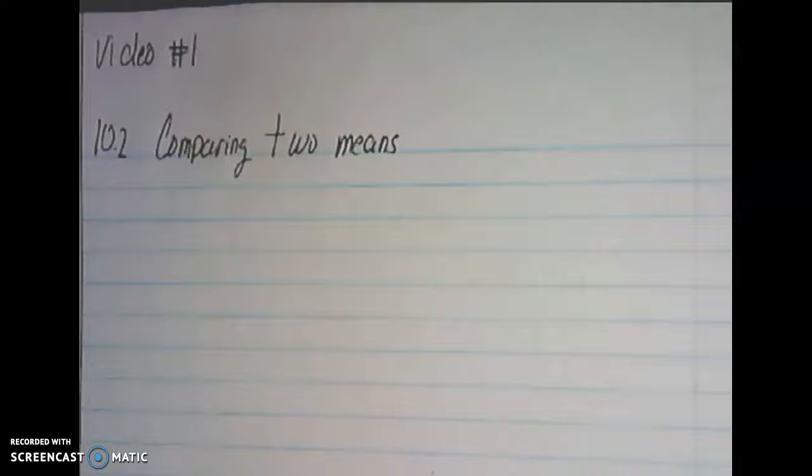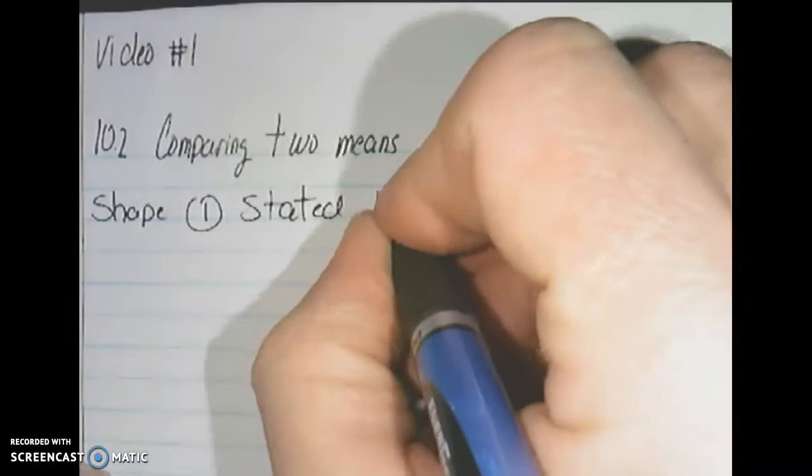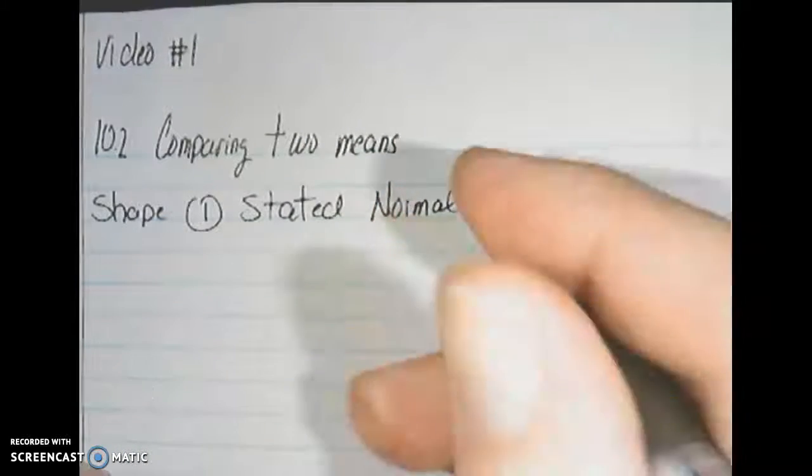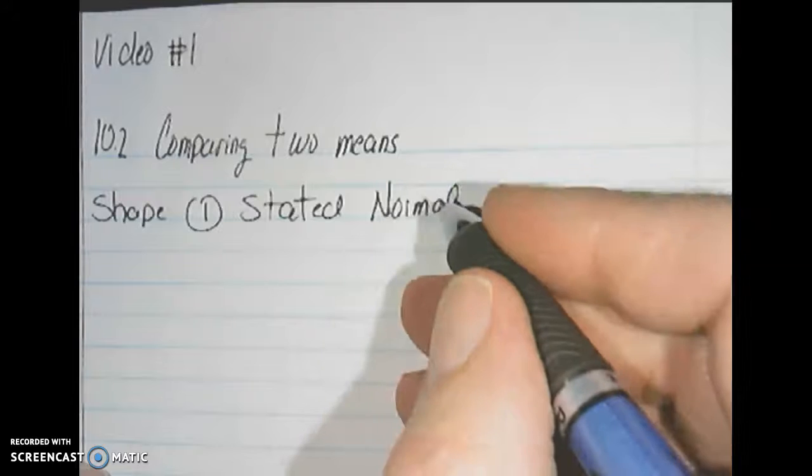Hey guys, here's our next section comparing two means. So we're going to be doing the same thing that we've done before, this time with, of course, two means. First thing we need to talk about is our shape. We know that it'll be normal if it is stated normal. We talked about this before. We like that because it's short, quick, and easy.